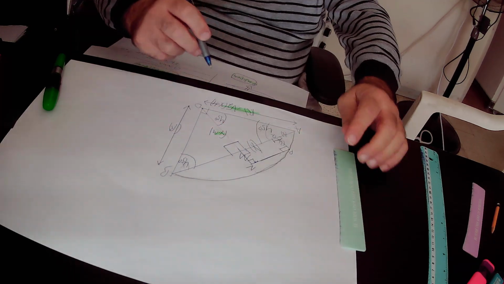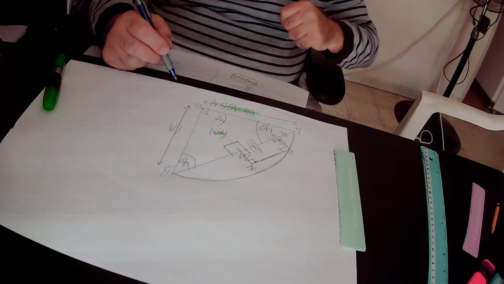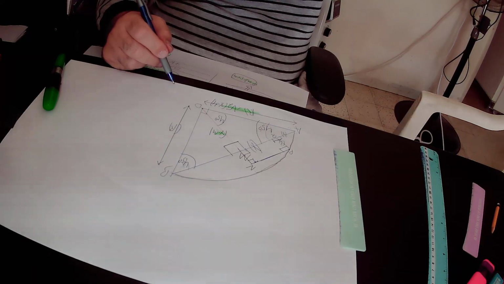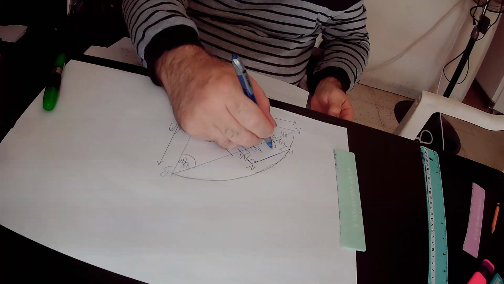So in quadrilateral PNMQ, we have 4 right angles, and therefore we can relate to quadrilateral PNMQ as a rectangle because it has 4 right angles.